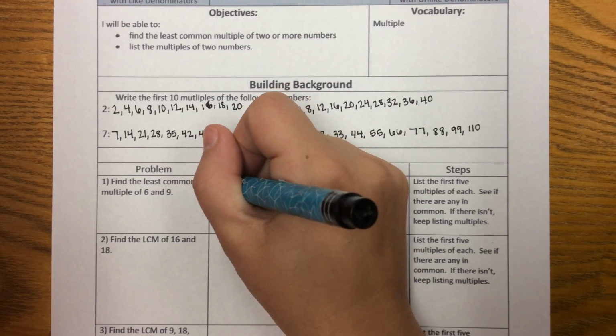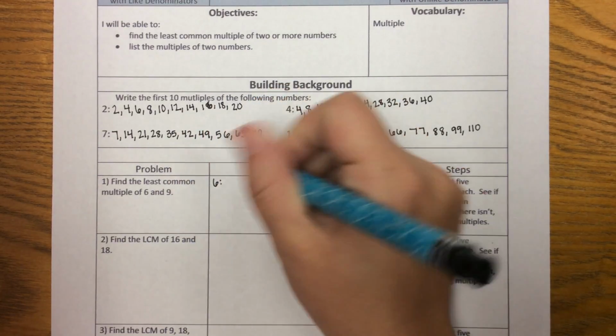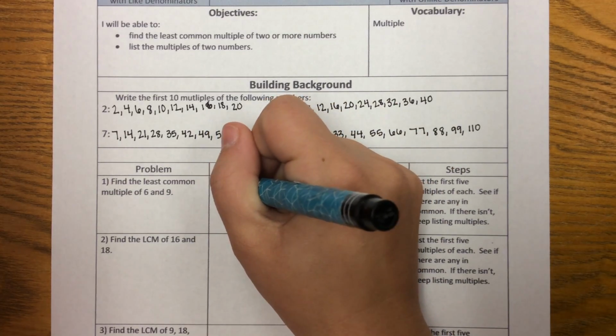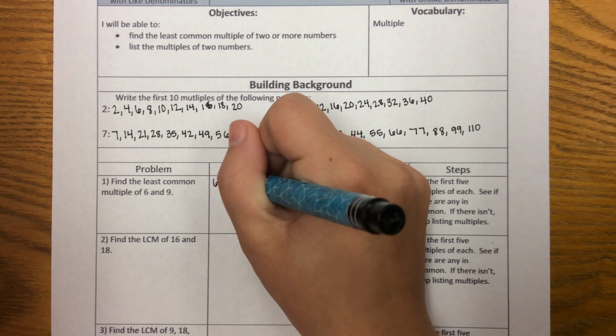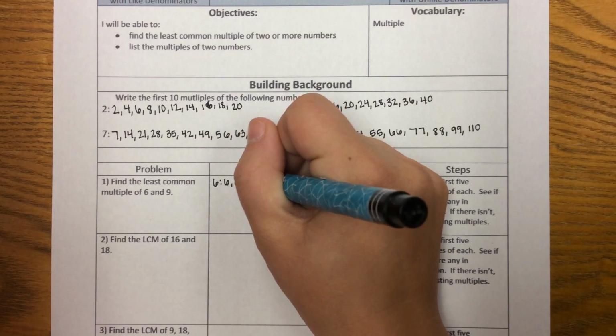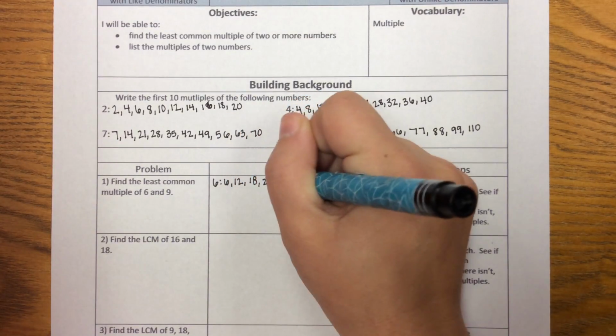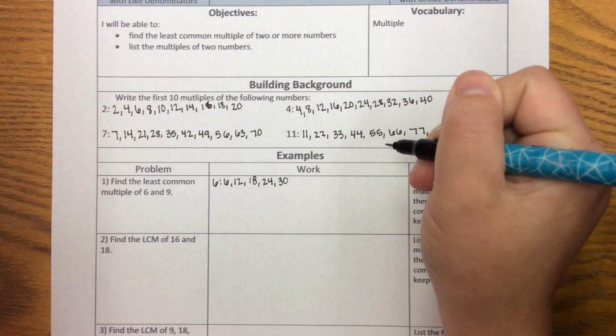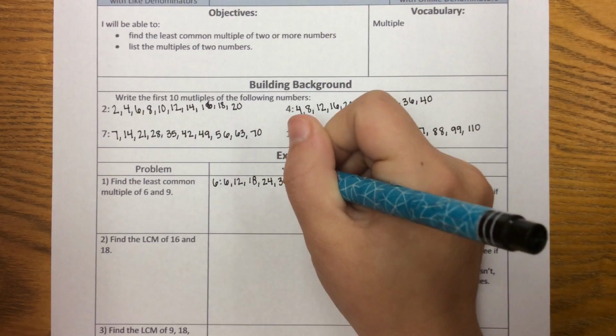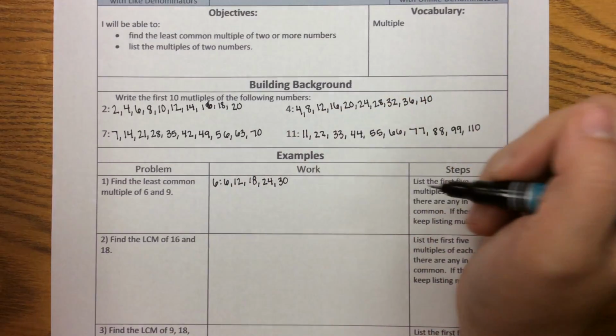So I'm going to start with 6, and I'm going to start by listing the first 5. So 6 times 1 is 6. 6 times 2 is 12. 6 times 3 is 18. 6 times 4 is 24. And 6 times 5 is 30. I'm going to pause there. I could keep going, but if there's something in common, I don't want to have to write down more.